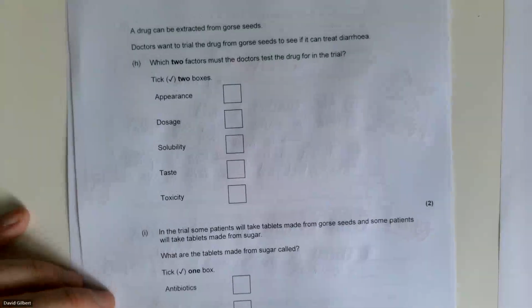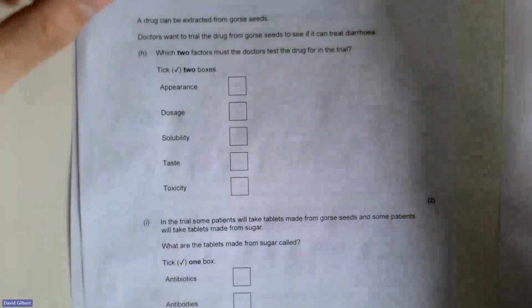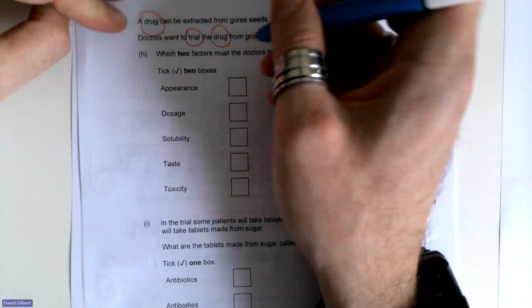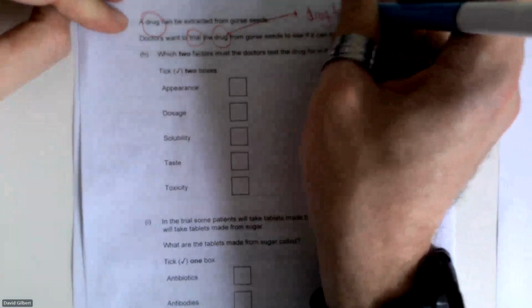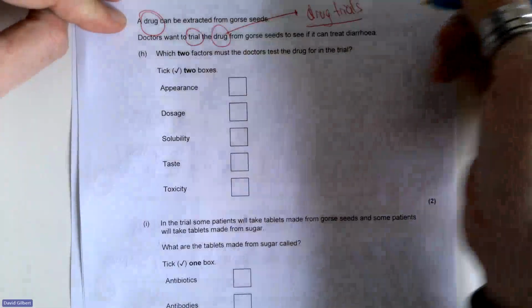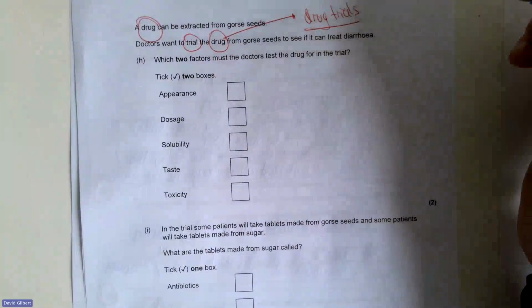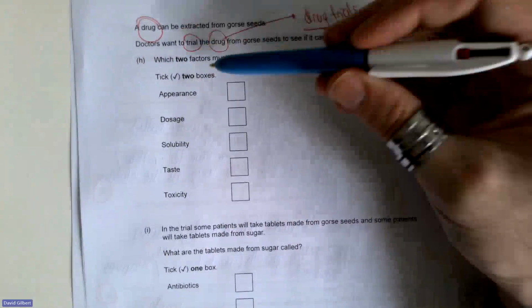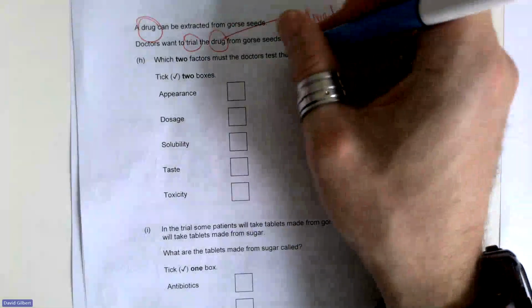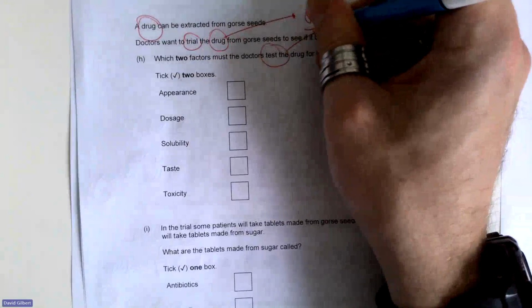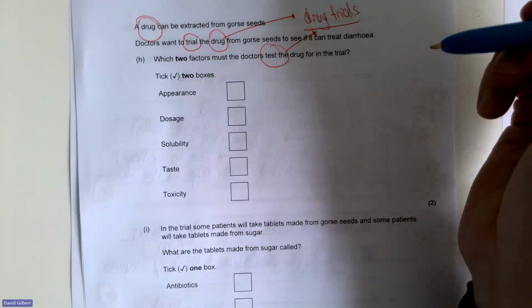So that is apologies. Drug can be extracted from gorse seeds. So I've changed tack here slightly. So we're talking about drugs. We've got the word trial. We've got drug here. So we're starting to talk about drug trials. If you've looked at before in specification, linked into infection and response. So there's 2 things that doctors must test for when in a drug trial. What are they?